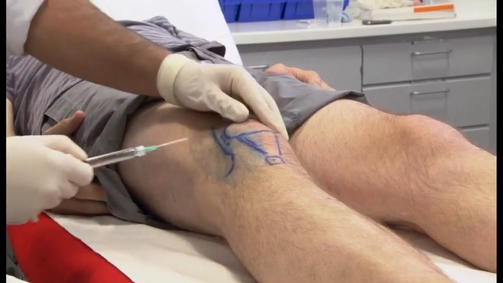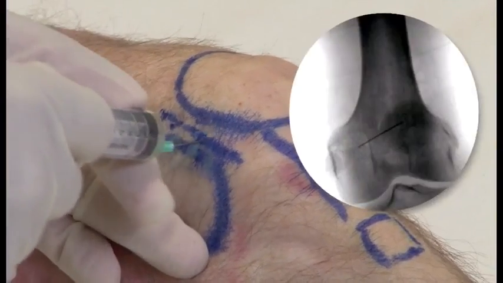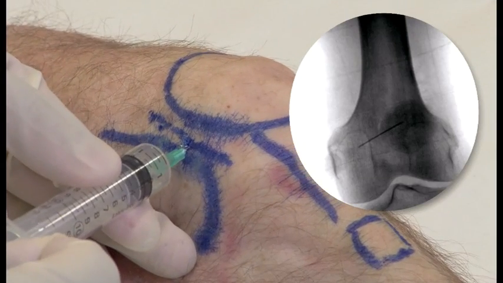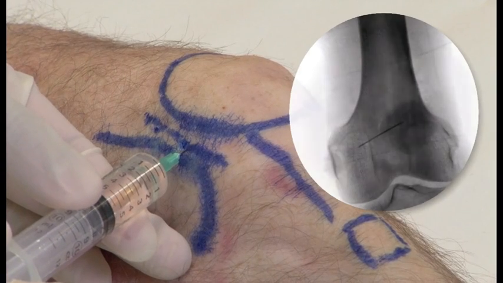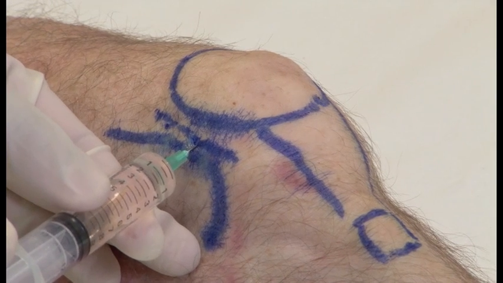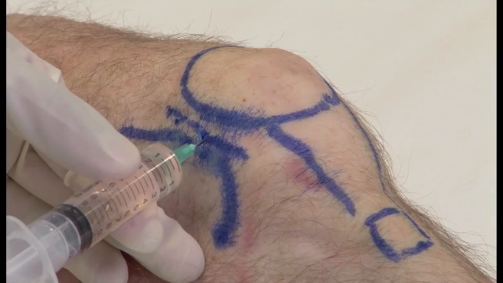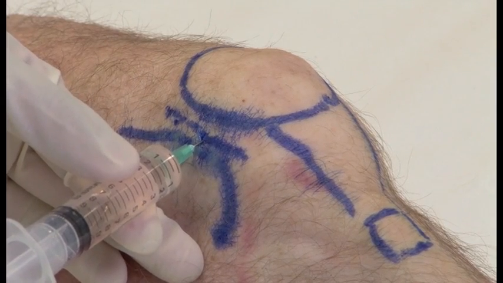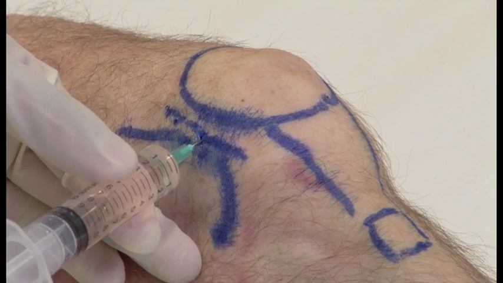Once anaesthesia has been achieved, one then inserts the needle into the retropatellar area and aspirates the fluid. Remember never to bury the hilt of the needle into the skin in case the patient suddenly moves. If that happens, then the needle may break off and actually be lost inside the knee joint.